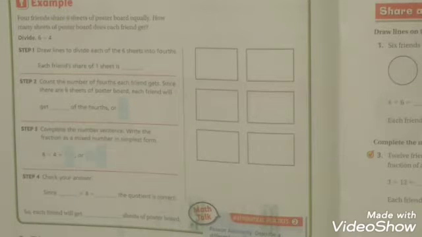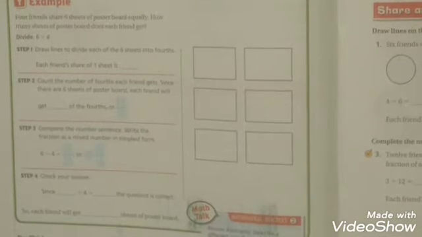Alright, so now we're taking a look at the next page, page 504. We're looking at the example at the top, and we have another word problem to look at. And it says 4 friends share 6 sheets of poster board equally. How many sheets of poster board does each friend get? And they've already given us the equation that we're solving, and it's 6 divided by 4.